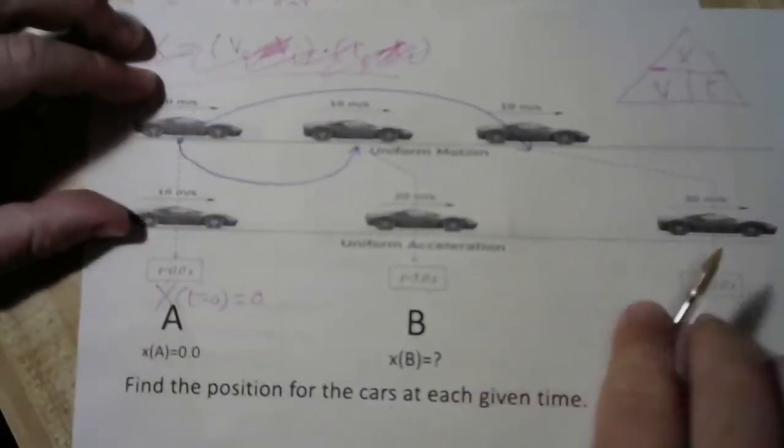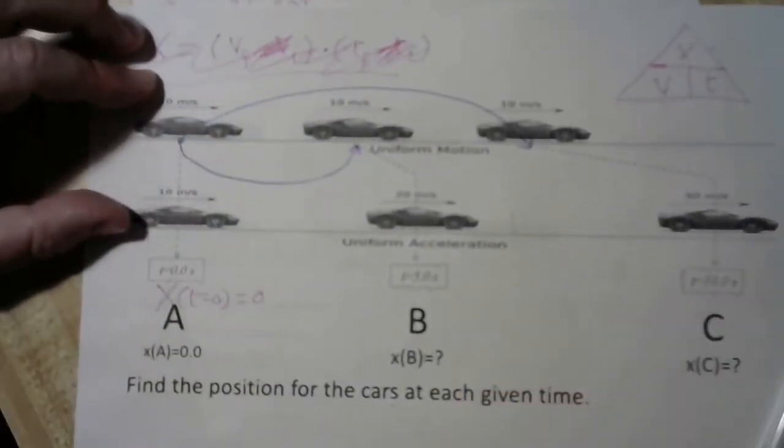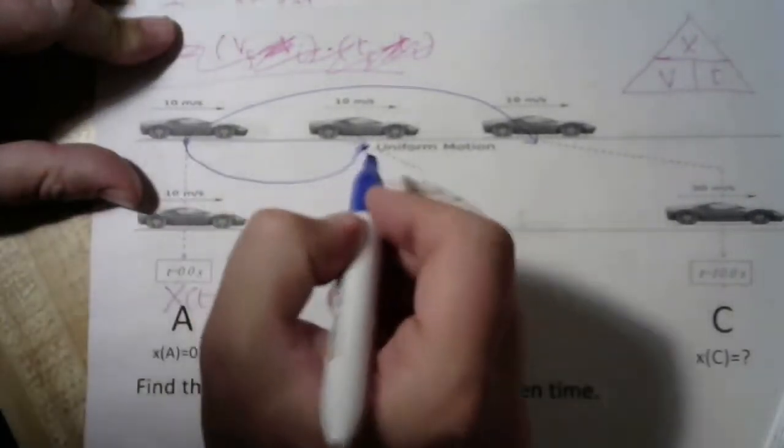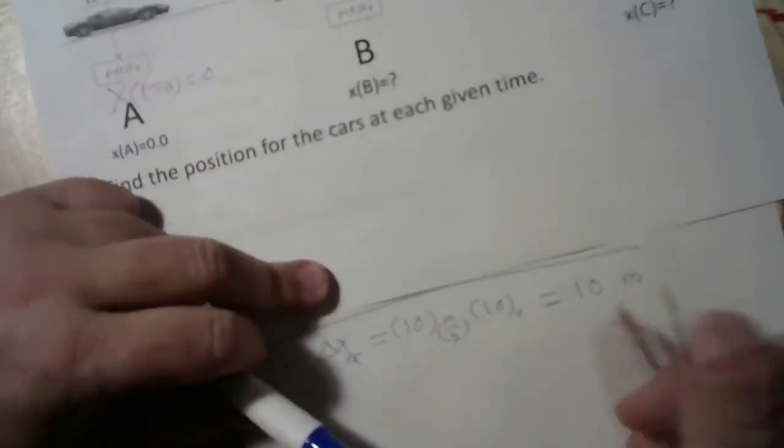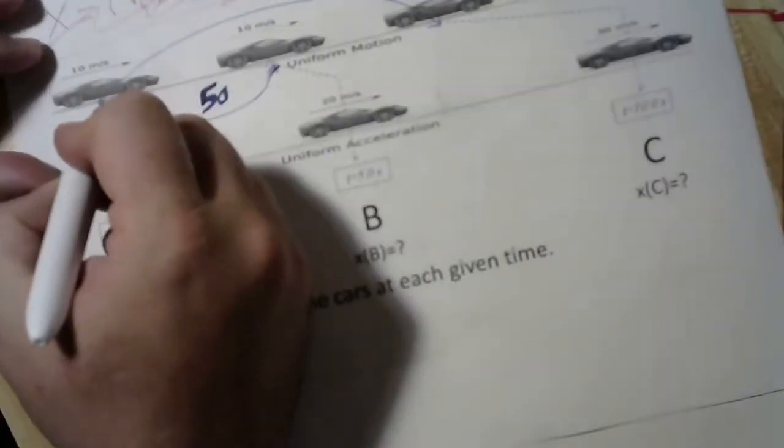So the car moves from A to B 50 meters, and 100 meters from A to C.